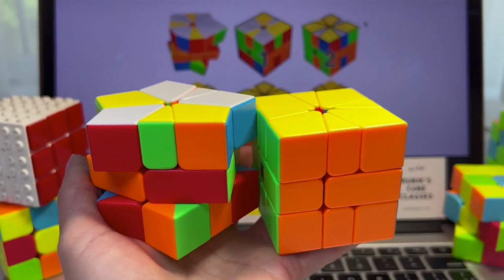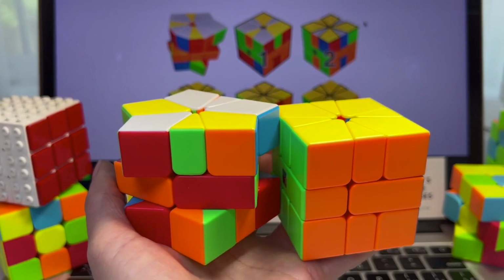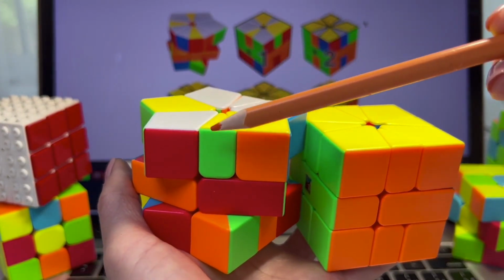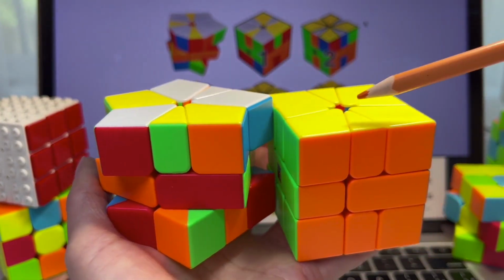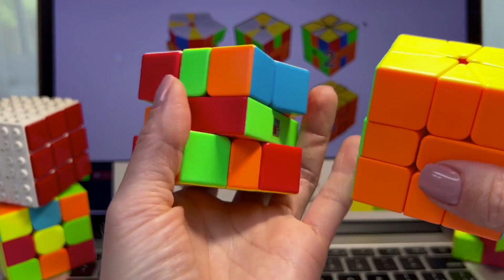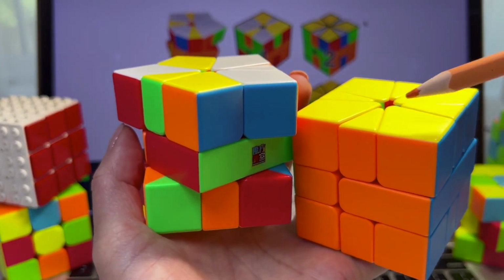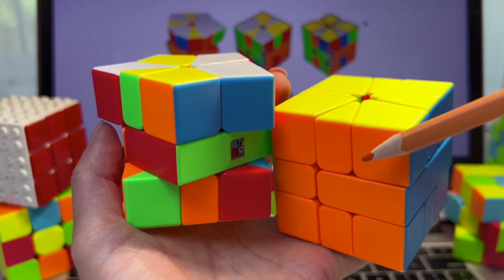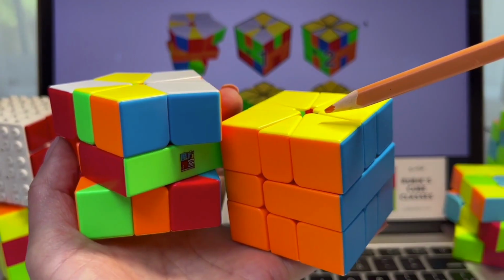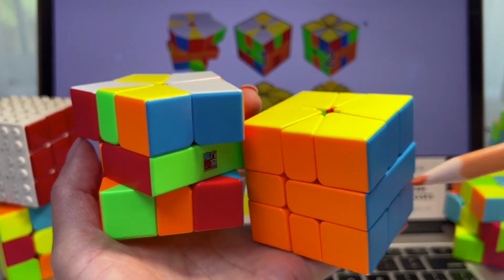This puzzle has 2 main types of pieces. The first type is the edge piece, and the second type is the corner piece. A corner, just like in a regular Rubik's Cube, has 3 sides and 3 colors.